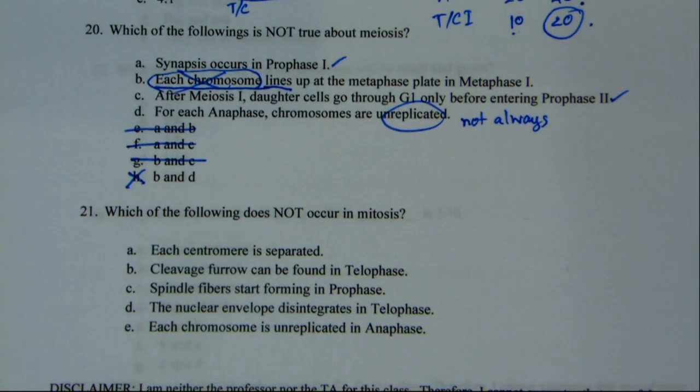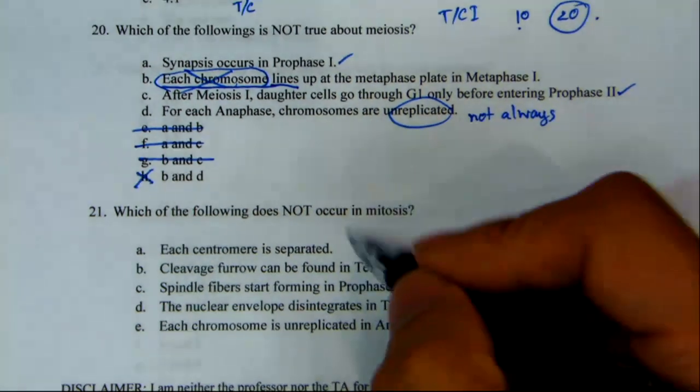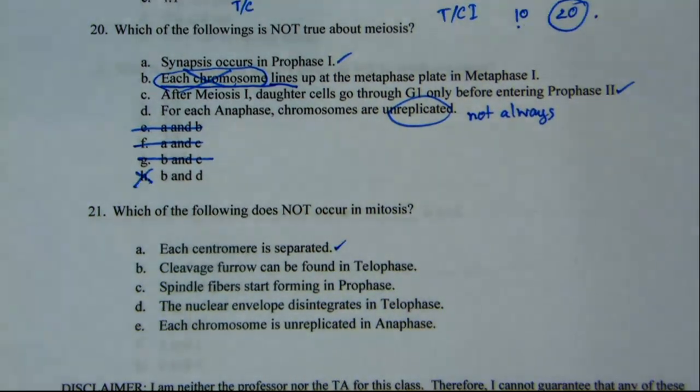Next one. Which of the following does not occur in mitosis? So is centromere separated? Yes. Cleavage furrow can be found in telophase. Correct. Spindle fibers start forming in prophase. Yes. Nuclear envelope disintegrate in telophase. Is it disintegrate or start forming back?